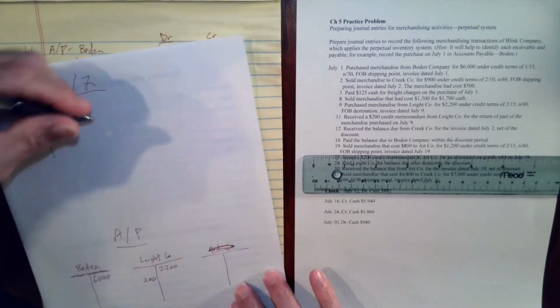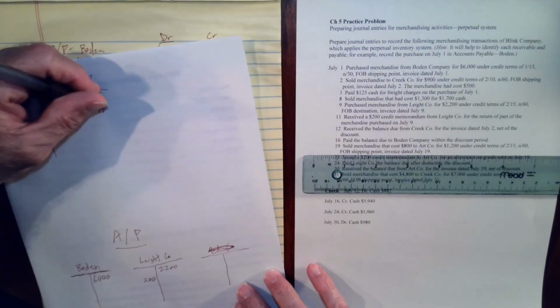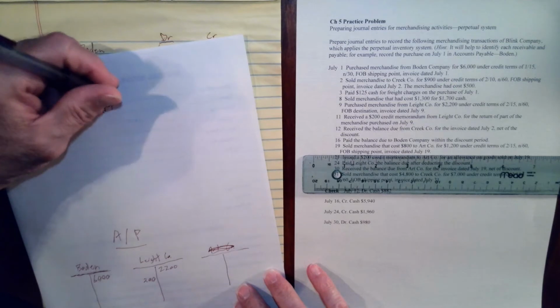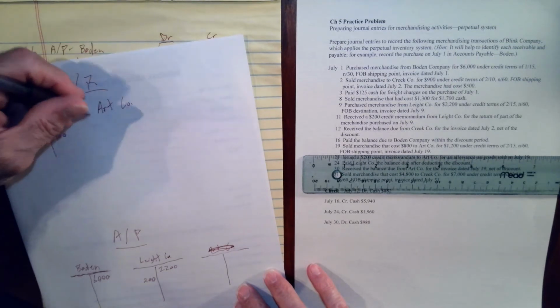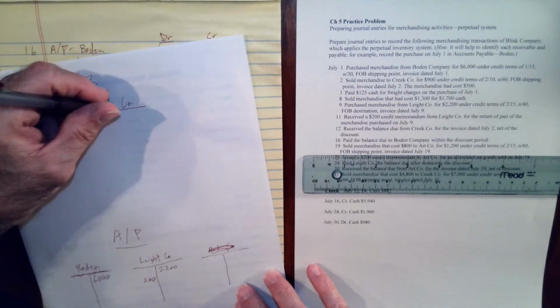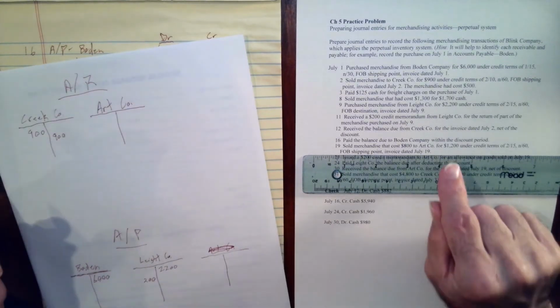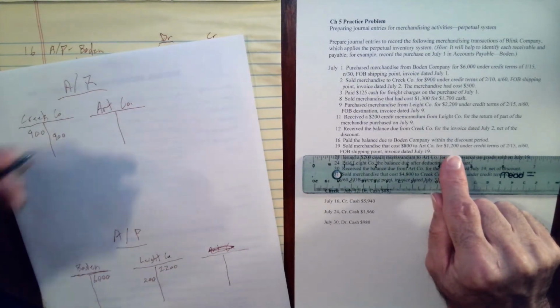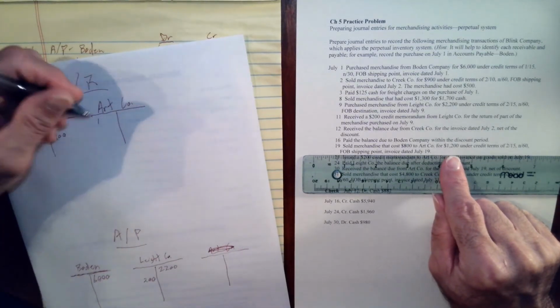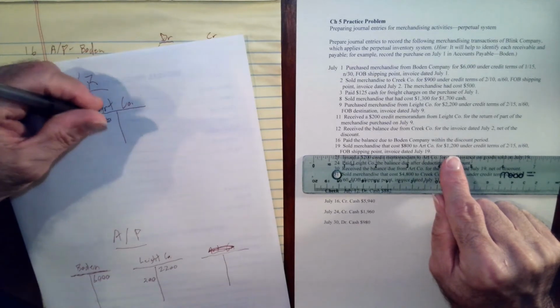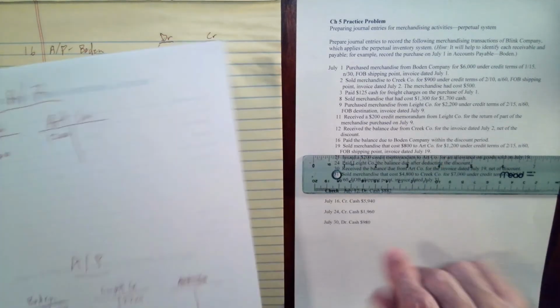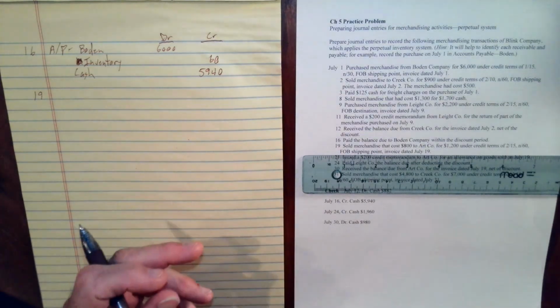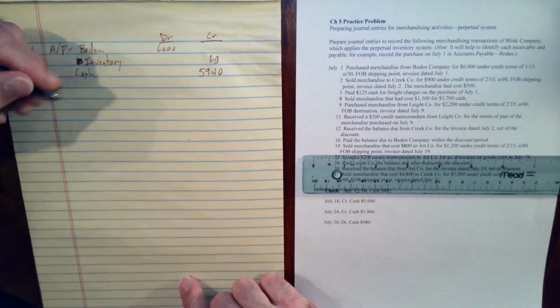So we need to set up an accounts receivable. My bad. Art Company. So yeah, you have to be very careful which direction you're looking when doing this. And the sale was for $1,200, so I will debit accounts receivable Art Company for $1,200. I will go ahead and record the sale.